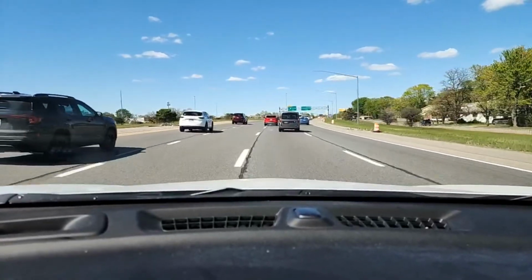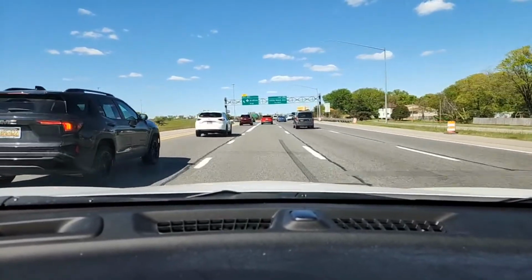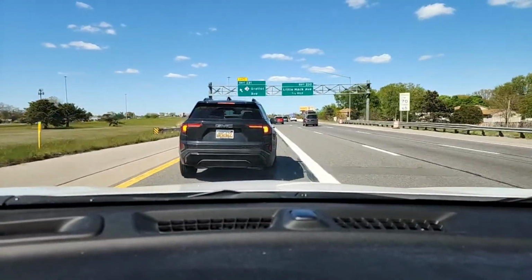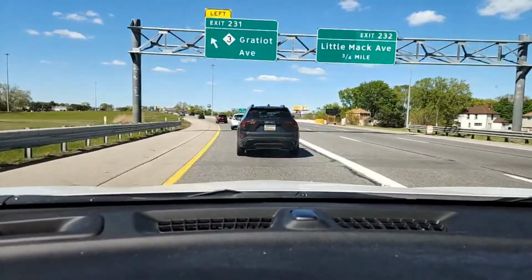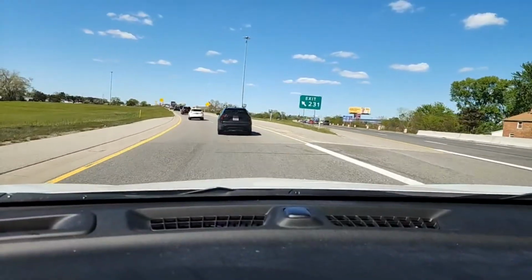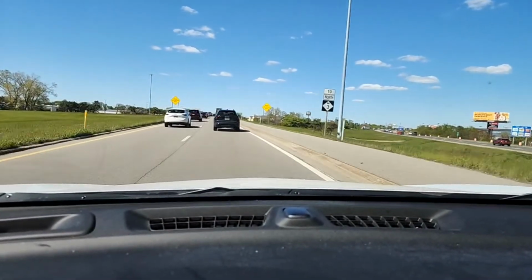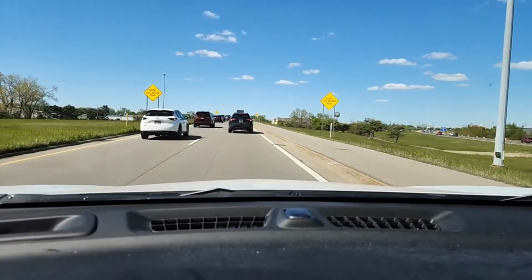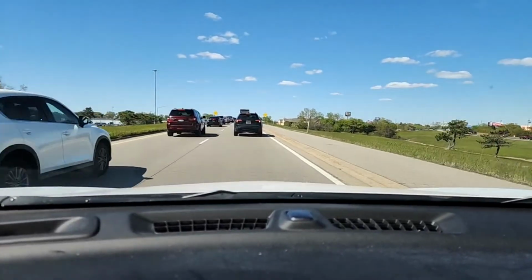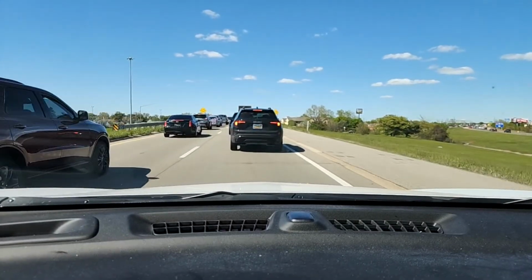Let's go ahead and get over, and let's get off on Gratiot. Let's see where this will take us. Okay. And I'm fine with it. Gratiot is one of the major thoroughfares in the state.